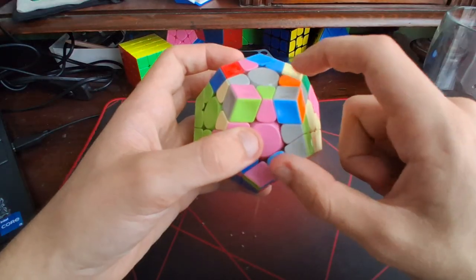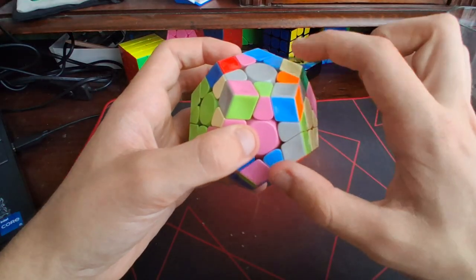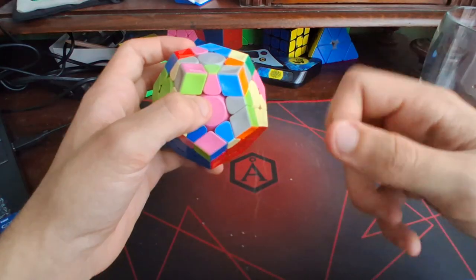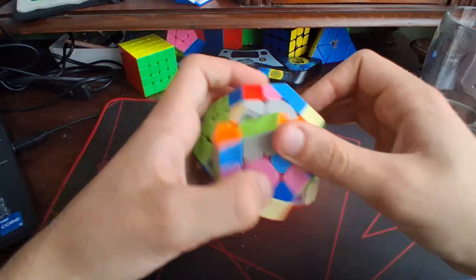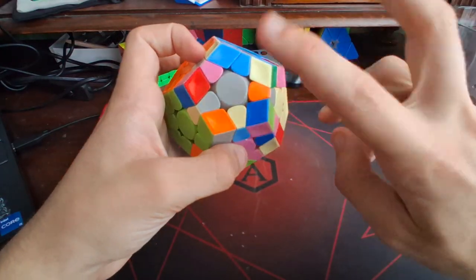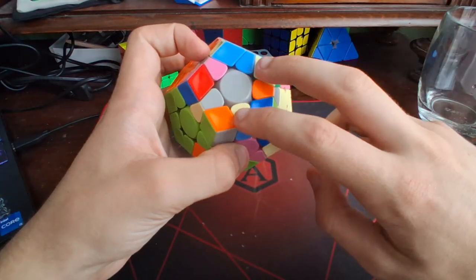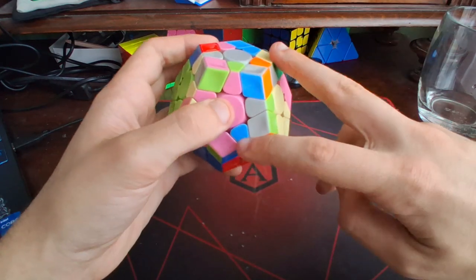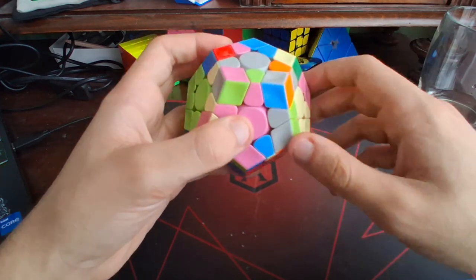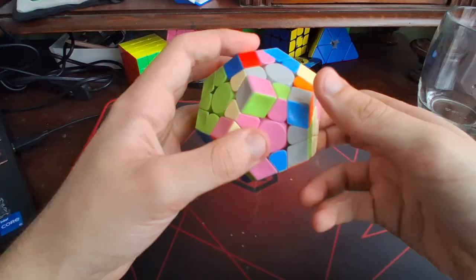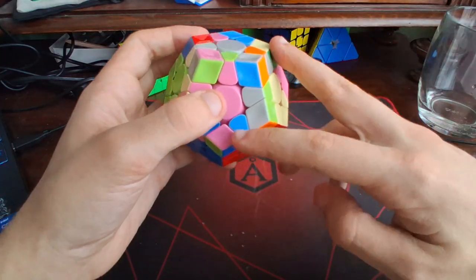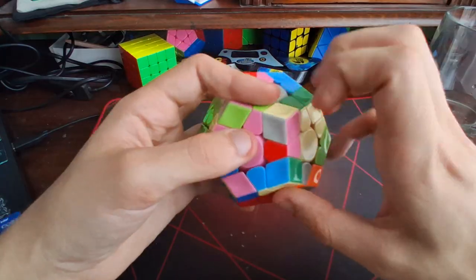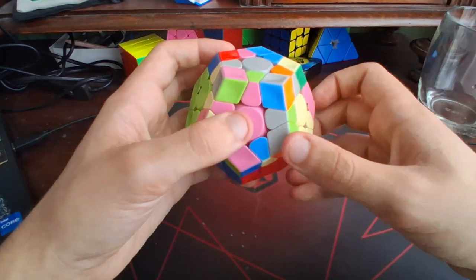And since they have a different color on the same surface, I don't know how else to explain it, but you see that this is the same surface now and it's the same color. And now it's different. And now if I try to insert it like this, I can do a long 3-mover because this will pair up and I can immediately put it here.